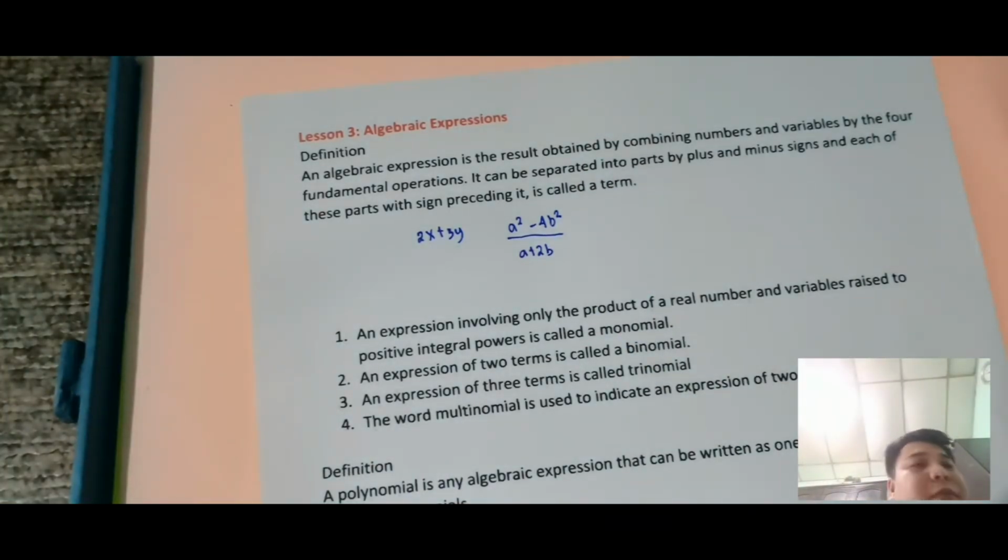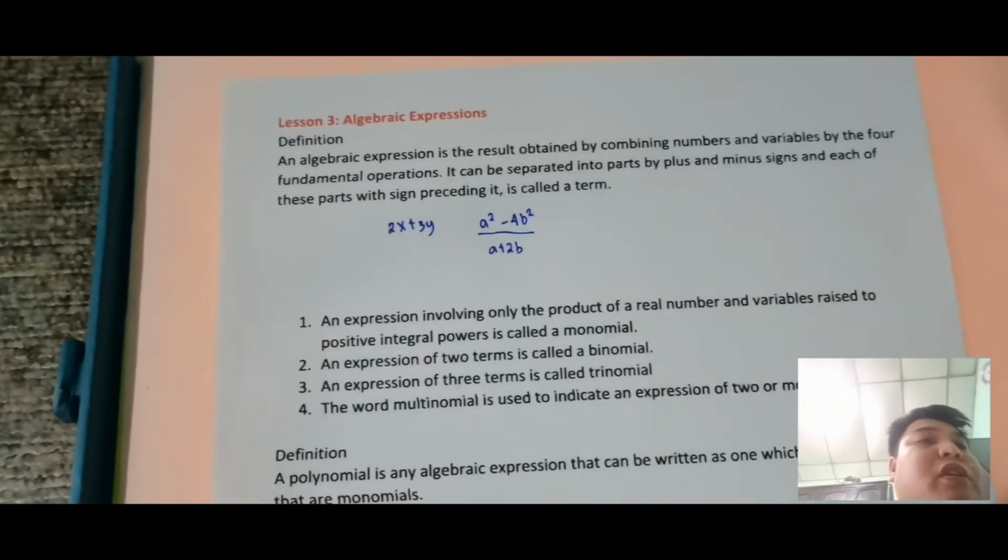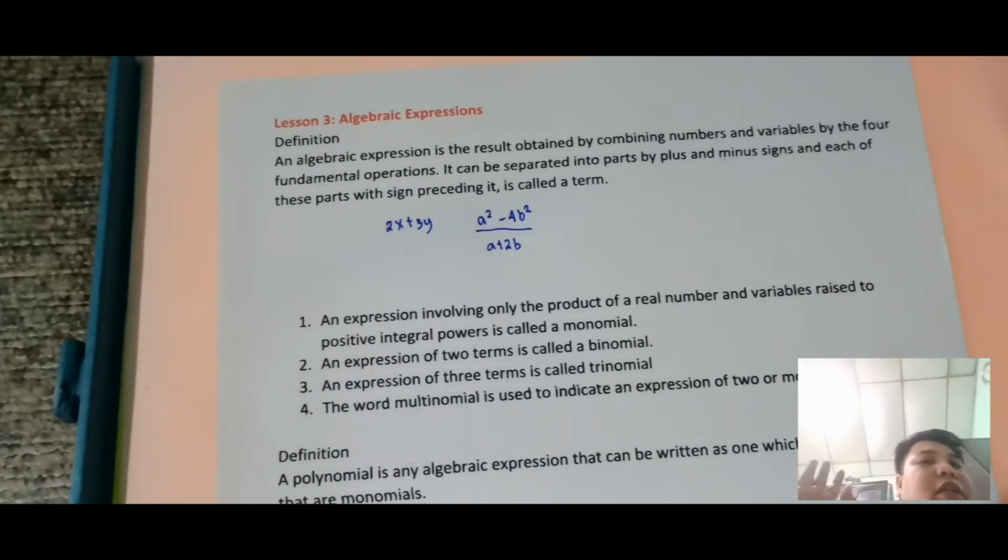Sir, ano yan? Algebraic expression yan. Okay, so sir, paano yan? Ilan yung term? Isa lang yung term yan. Actually, nag-iisang term lang yan. Sir, pwede po i-simplify. So, wag muna natin i-simplify. Disregard muna natin yung napapactor-factor. So, yan muna unahin natin. Isang term lang yan.